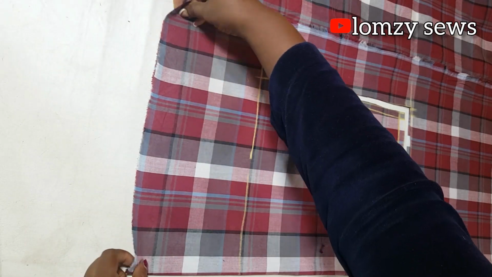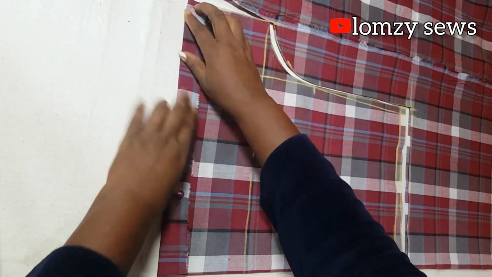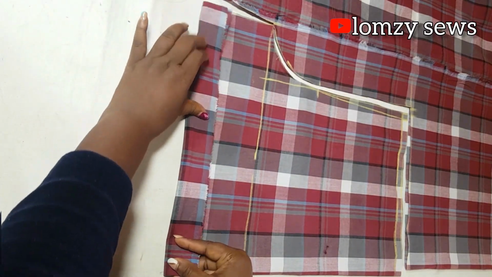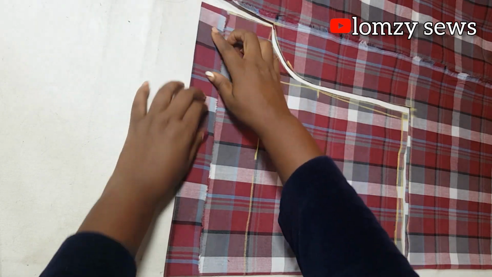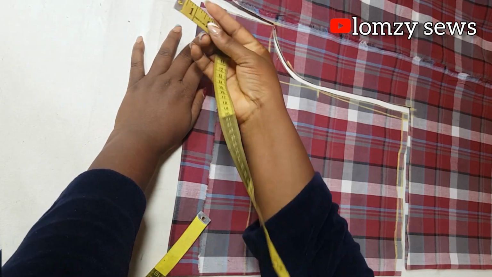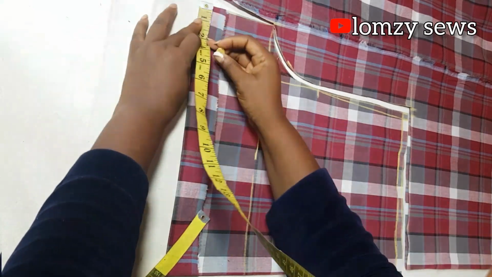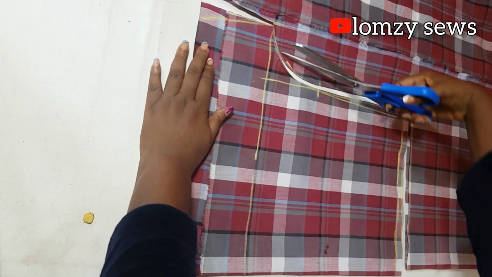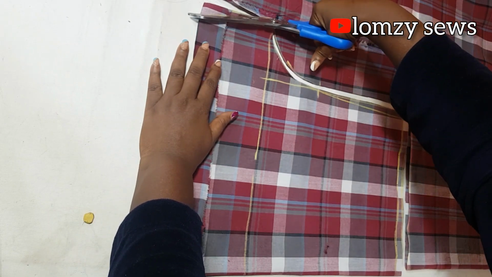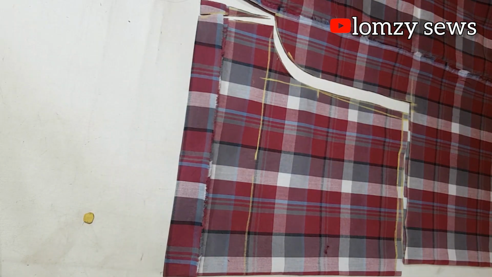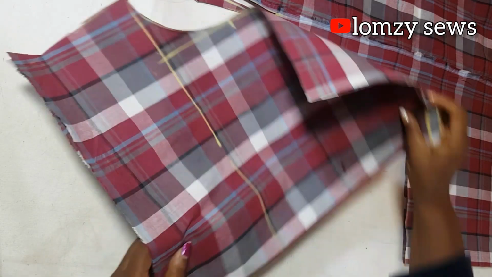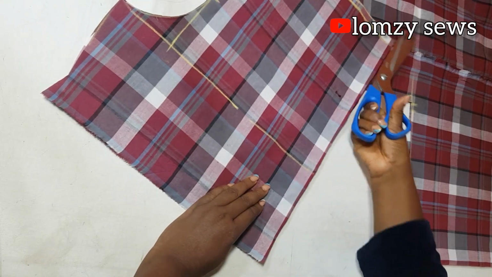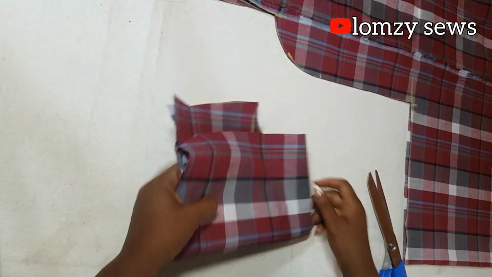Next, we're going to fold the hemming allowance for this short, which is 1.5, and I'm going to take in from the center front, I'm going to take in 1 inch, or you can decide to take 1.5 if your short is longer than this. So I'm going to connect this to the crotch depth. So go ahead and do it like that, and you have something that looks like this. So I'll go ahead and slide open the side seam. With this, I'm going to make the back.